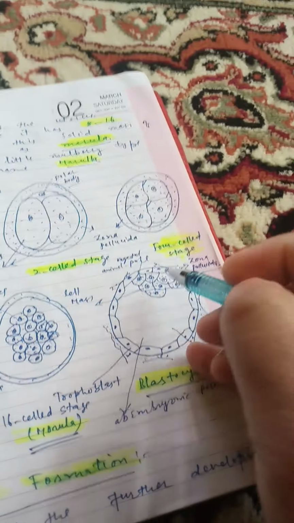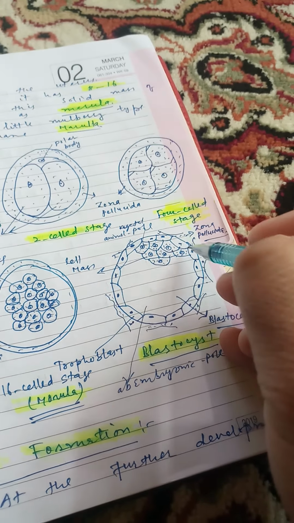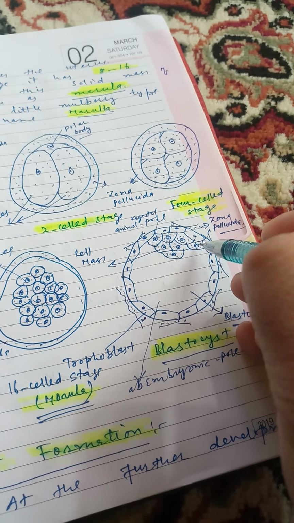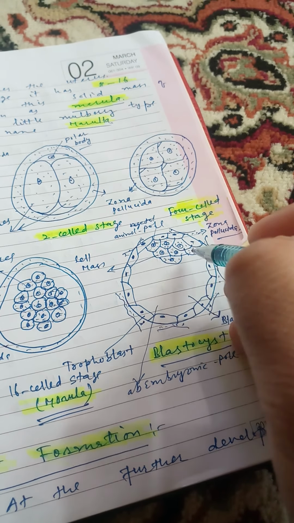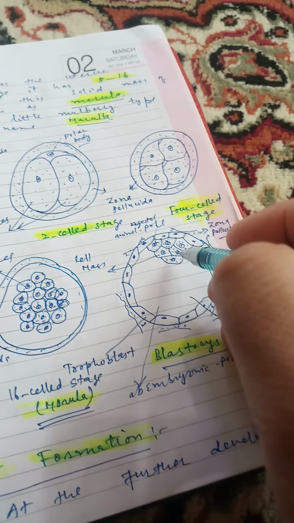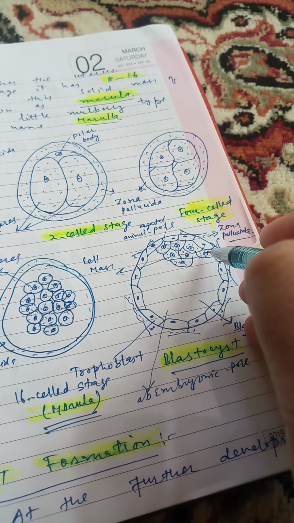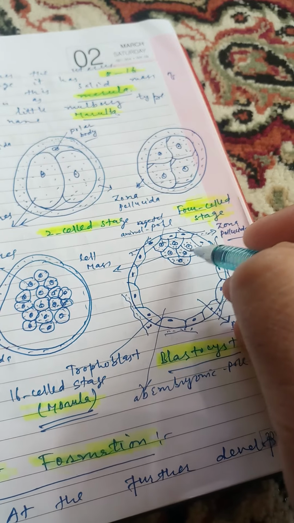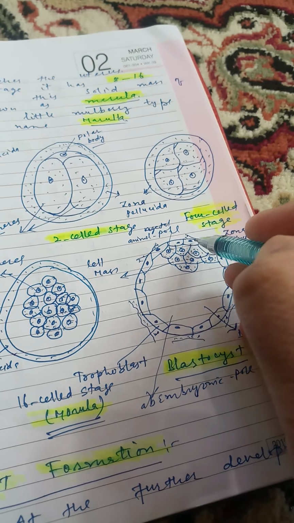And students, these trophoblast cells, which lie in contact with the inner cell mass, are known as cells of Rauber. So cells of Rauber are actually the trophoblast cells which lie in contact with the inner cell mass.